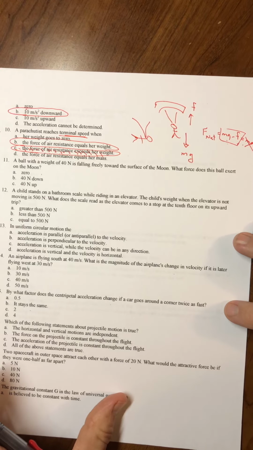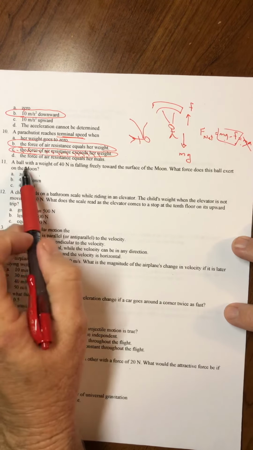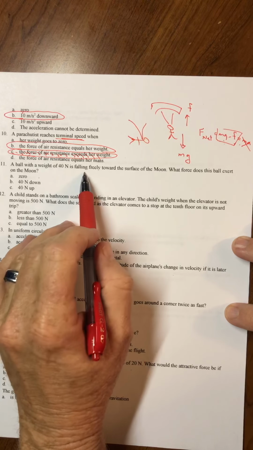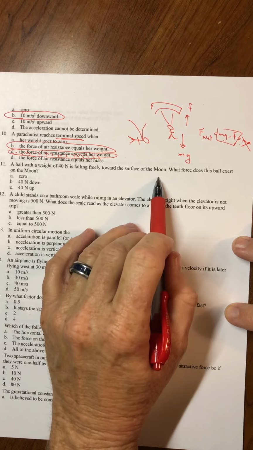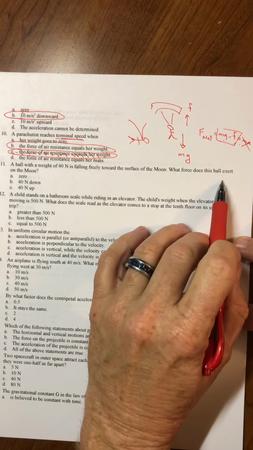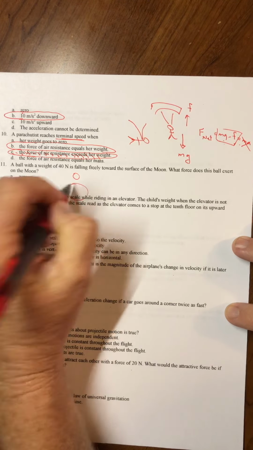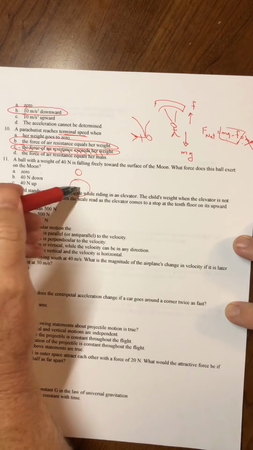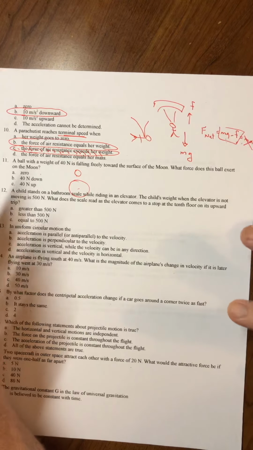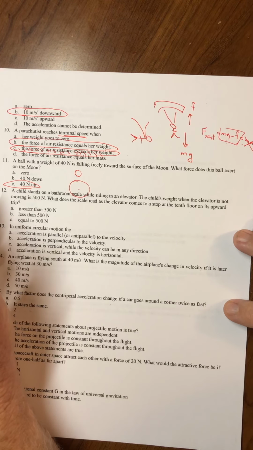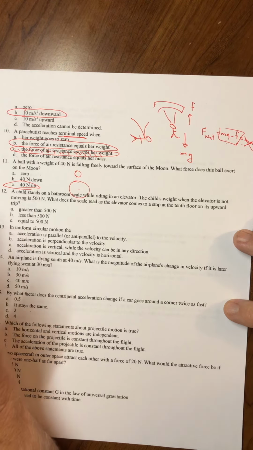Okay, 11. A ball with a weight of 40 newtons is falling freely towards the surface of the moon. What force does the ball exert on the moon? So here's our two objects. We've got the ball, we've got the moon. The ball pulls on the moon, but the moon pulls back on the ball. Those should be equal and opposite. So it would be 40 and pulling it upward.